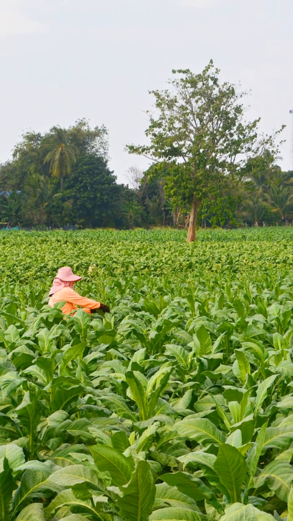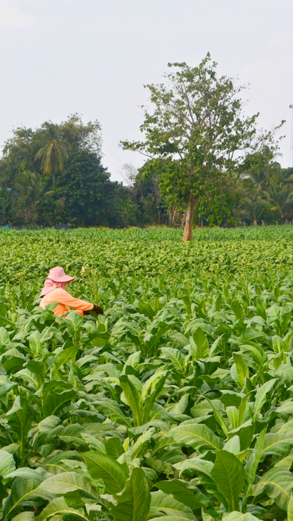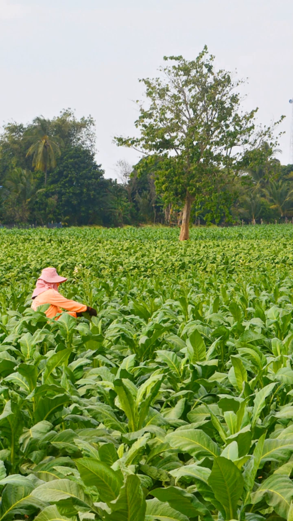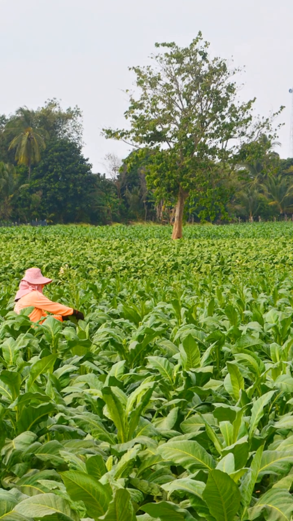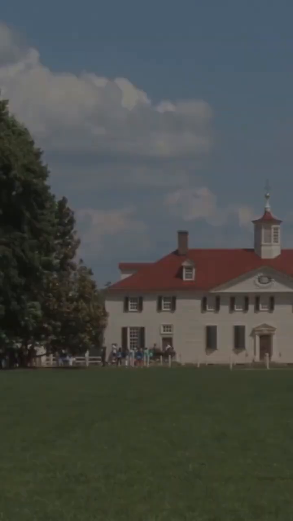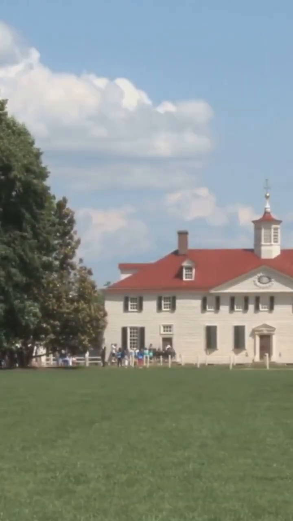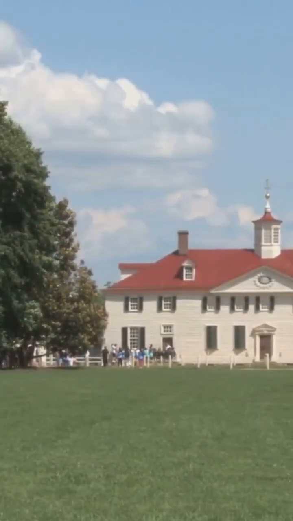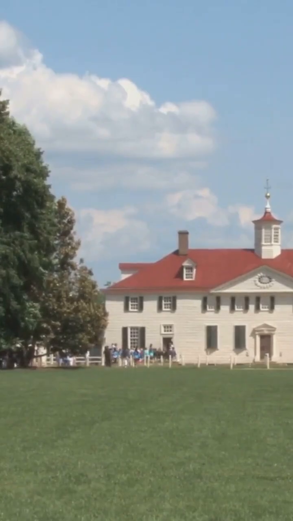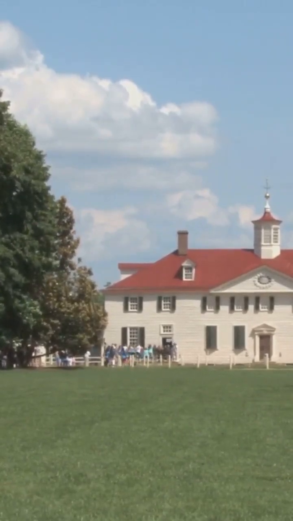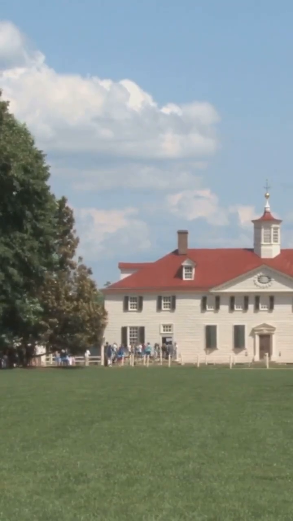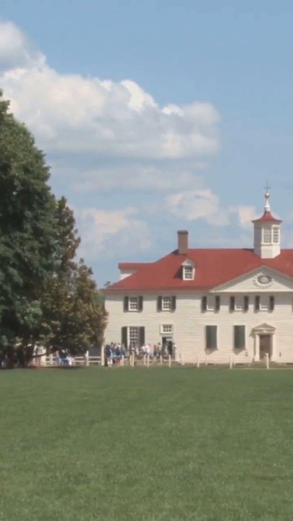The demand for labor-intensive crops like tobacco, cotton and sugar drove the expansion of slavery, leading to the establishment of a brutal and inhumane system of exploitation. George Washington, the first president, owned over 300 slaves at Mount Vernon. This fact highlights the pervasive nature of slavery, even among the founding fathers of the United States, who were themselves champions of liberty and freedom.